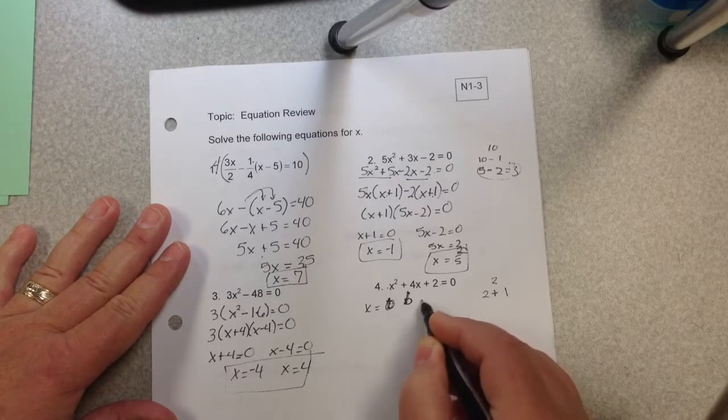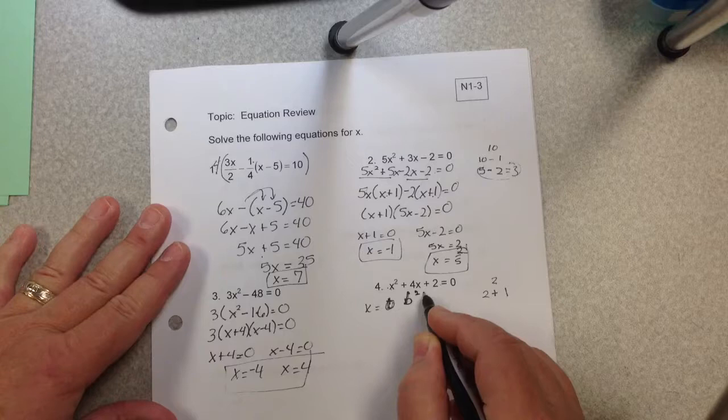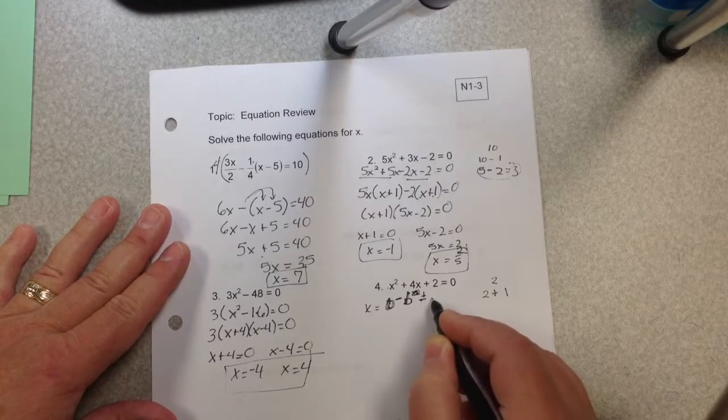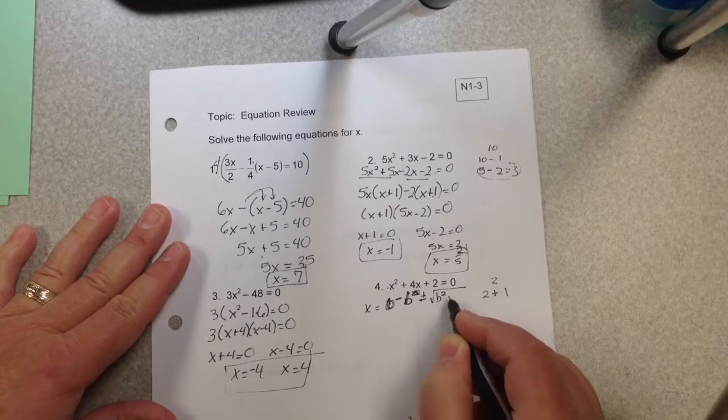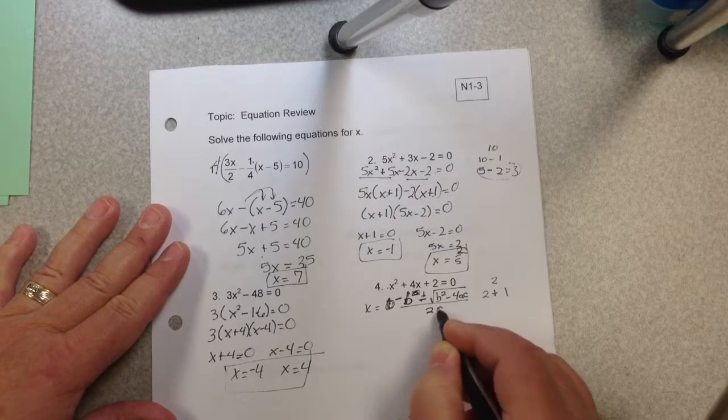No, it's b. x equals the opposite of b. There we go. Plus or minus the square root of b squared minus 4ac all over 2a.